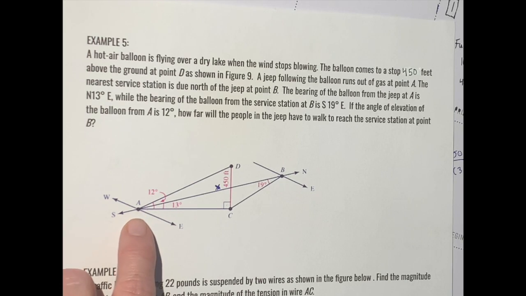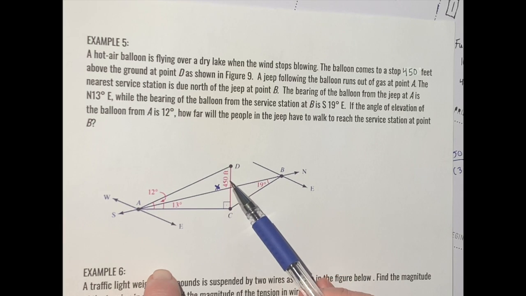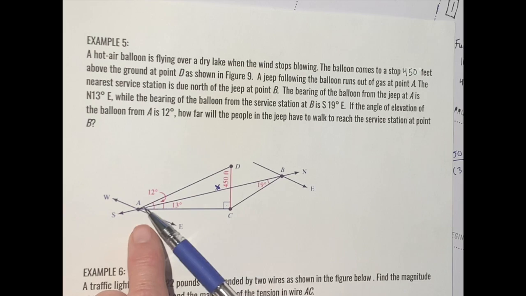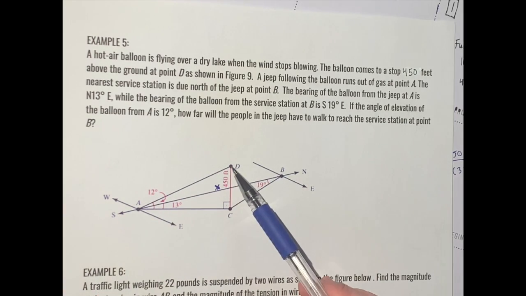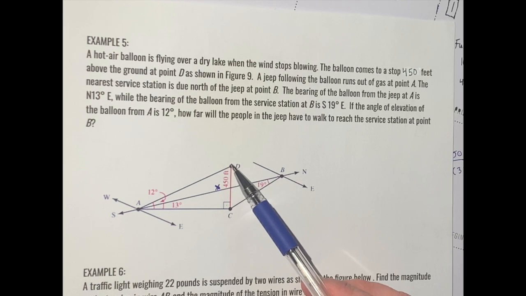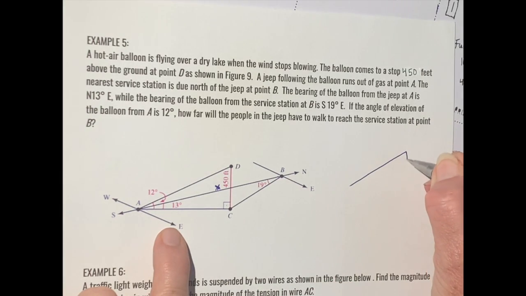Now, one thing that's jumping out at me is I see this right triangle right here, and this is the right triangle formed by the balloon's distance above the ground, and then the angle of elevation to the balloon. So just focusing on that right triangle right there. I have the angle. Let me pull just that triangle out over here. Let's draw it.